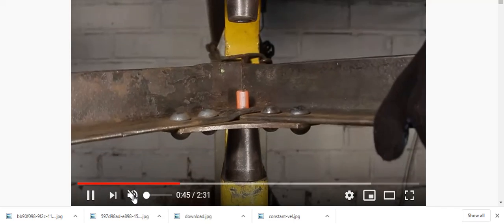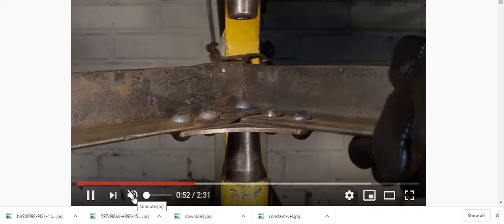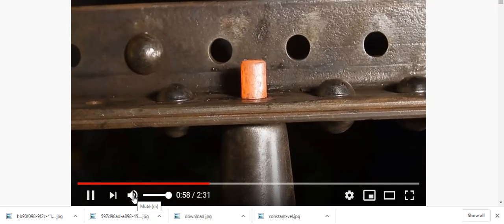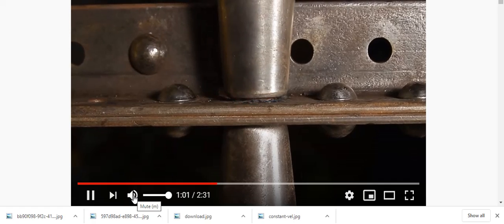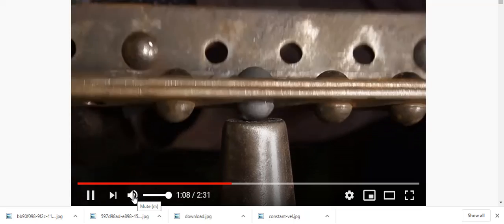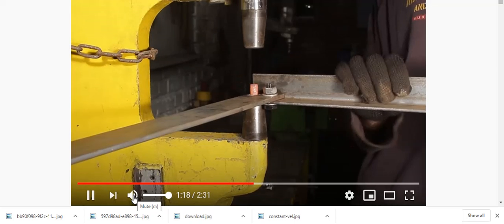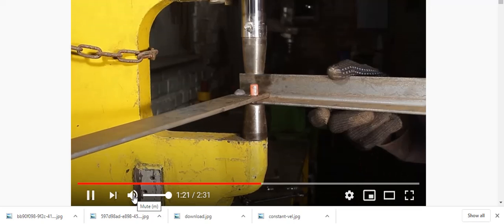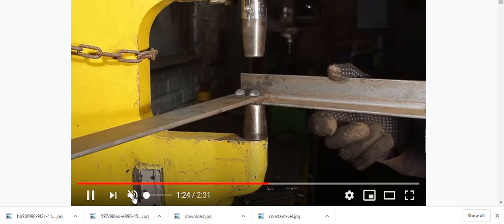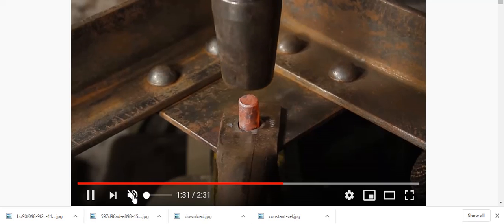They are putting a red hot rivet to join two metals. They are pressing this rivet with the help of a machine. One can also use a hammer.